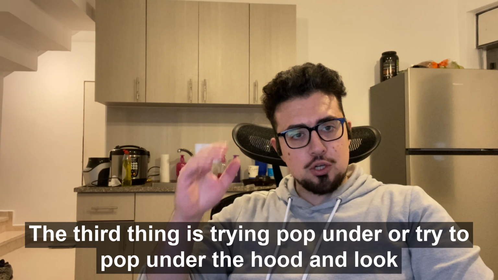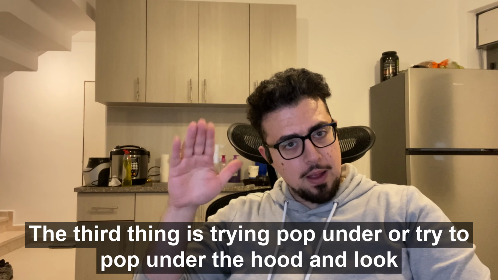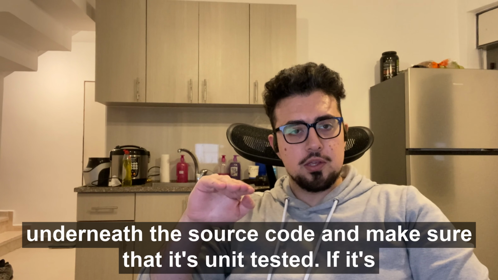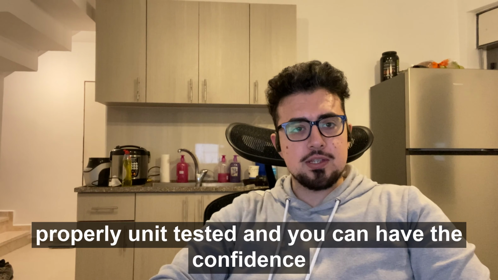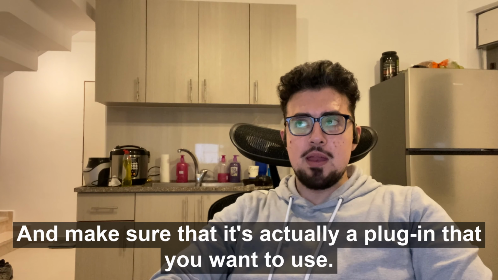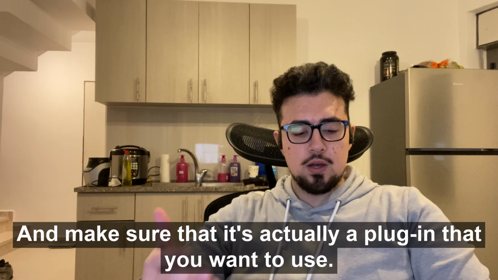The third thing is try and pop the hood and look underneath the source code and make sure that it's unit tested. If it's properly unit tested, then you can have the confidence and make sure that it's actually a plugin that you want to use.